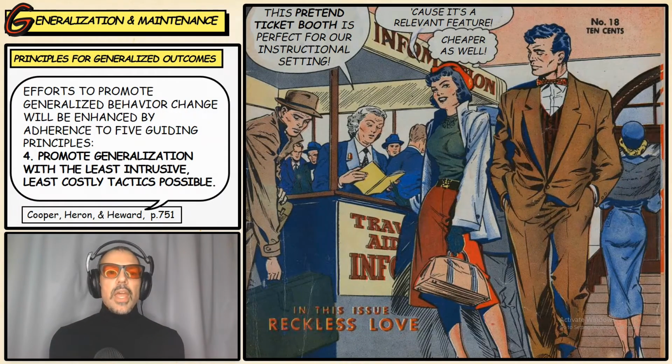So maybe you can set up a mock bus station in your training setting. Maybe you can set up a little ticket booth that has many of the relevant features of a real world ticket booth. And that would be less intrusive. And it also could be less costly because you don't have to actually buy the passes or the tokens that are required for the behavior to be practiced. So this could be a less costly, less intrusive way of training that behavior. And then it would promote generalization because you are duplicating the relevant features.